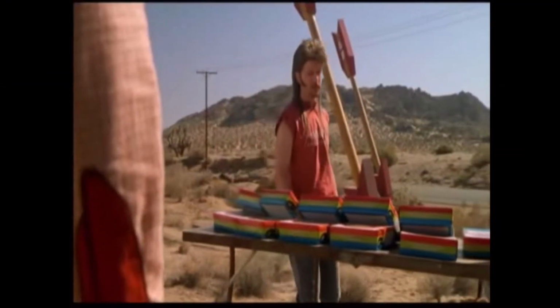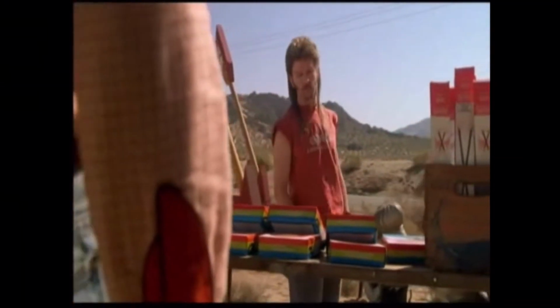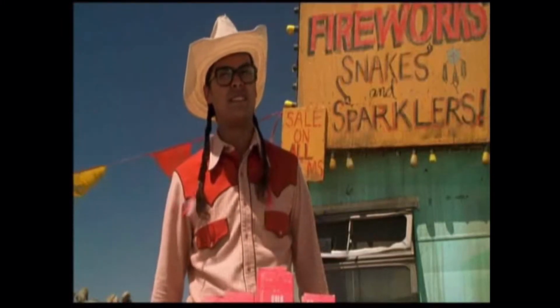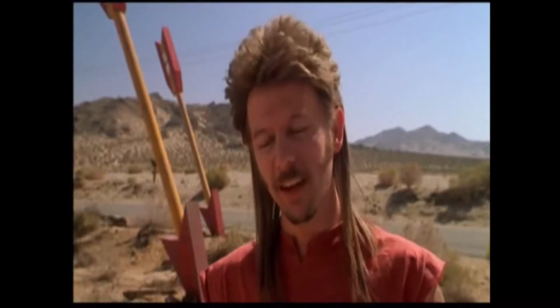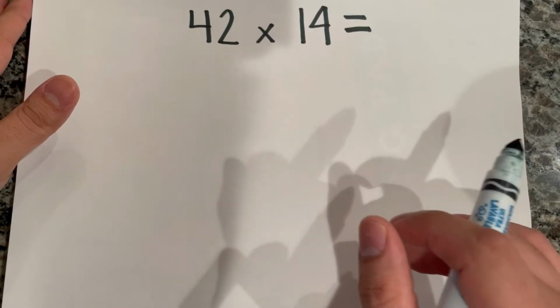Well, I see you got them snakes and sparklers, but where's the good stuff, man? Good stuff. This is the good stuff. Snakes and sparklers. Are you nuts, dude? You need stuff to explode. Go boom. We need the illegal fireworks.